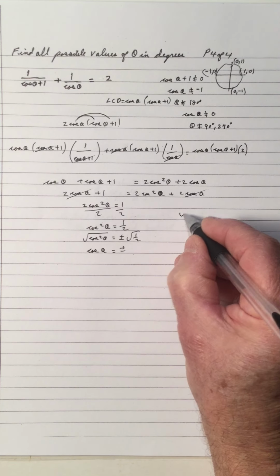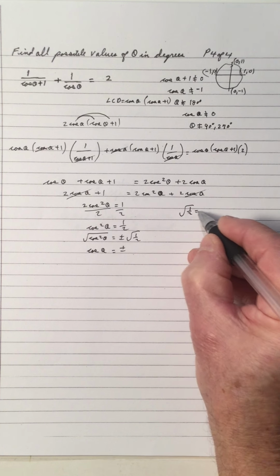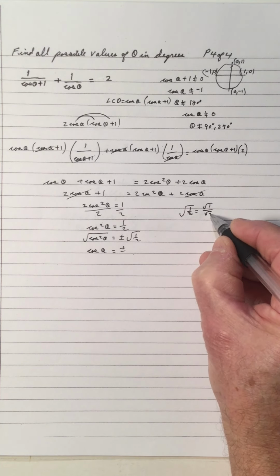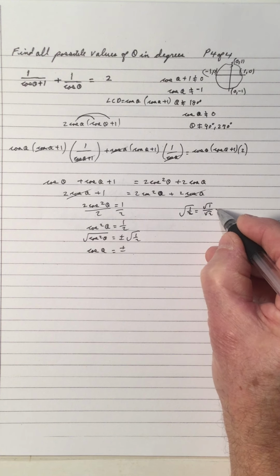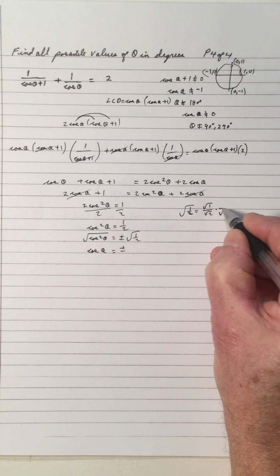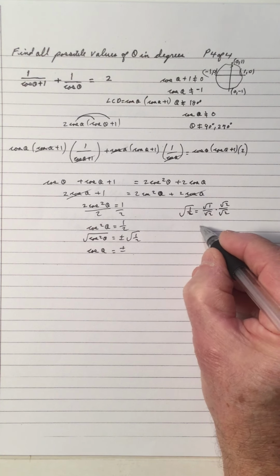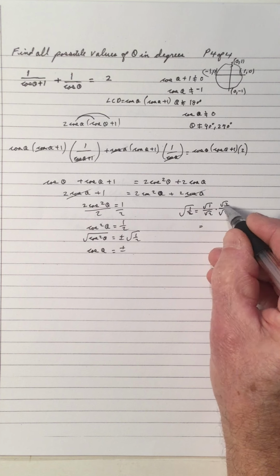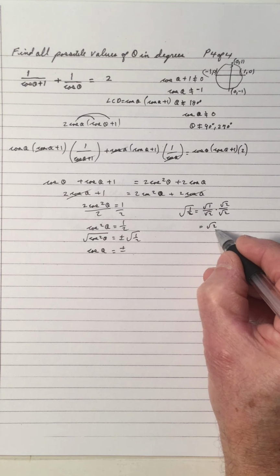Now let's simplify the square root of 1/2. The square root of 1/2 is the square root of 1 over the square root of 2. We shouldn't have a radical in the denominator, so we want to rationalize it, so we multiply by root 2 over root 2. So the root of 1 is 1, so that's 1 times root 2 is root 2.